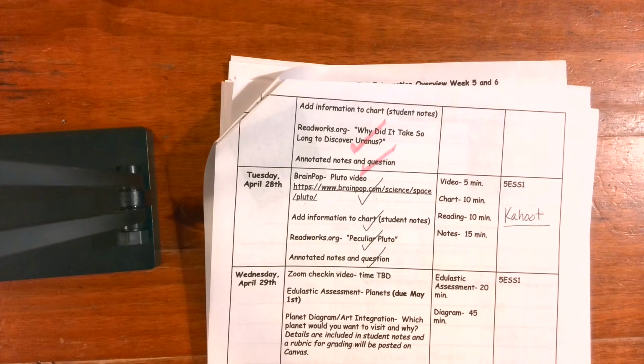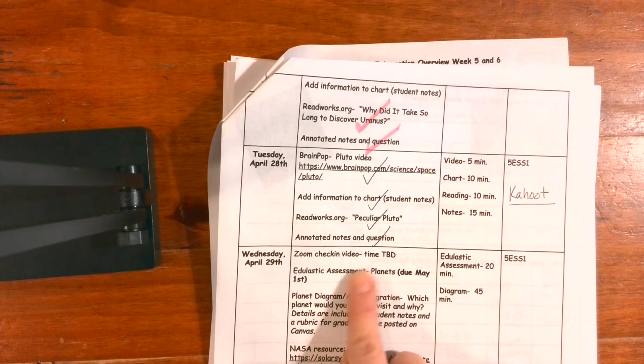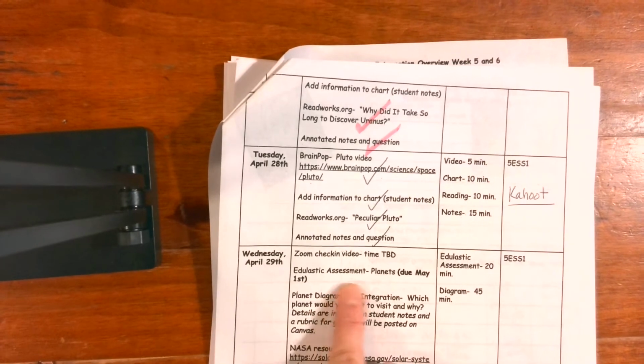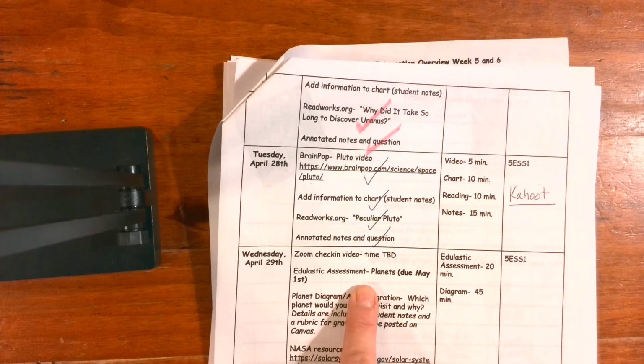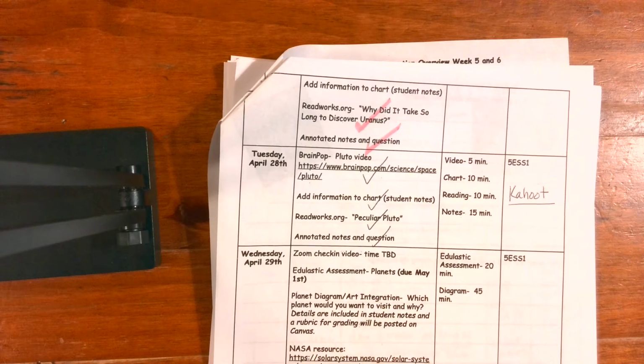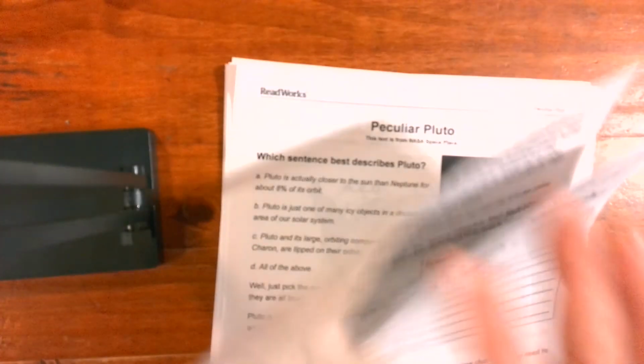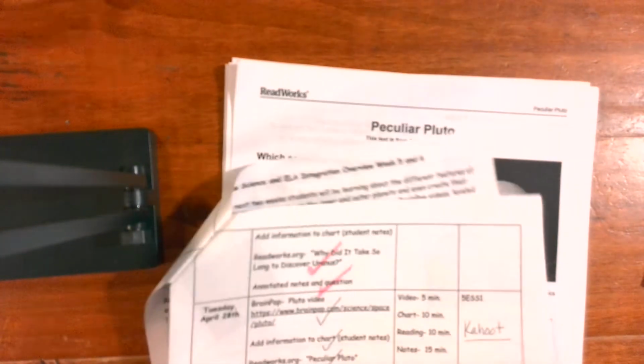We'll check in tomorrow on Zoom, and we'll go over our chart, and I'll have a PowerPoint that'll help you with that. I'm going to post your planets Edulastic tomorrow, and then we're going to start our diagram, and this is going to be kind of an art integration because I know you guys really like art. All right, so I'm going to look in my packet and find where it says my date.